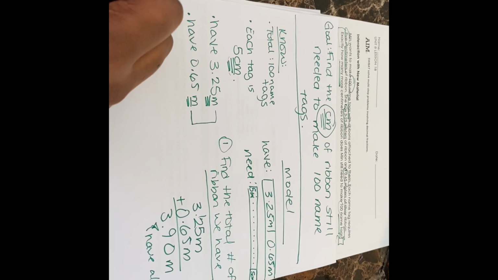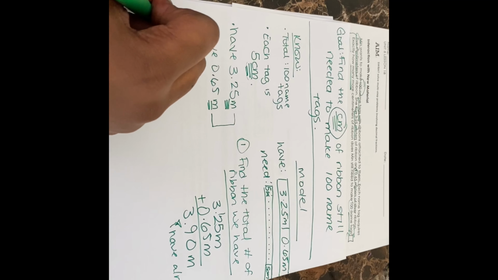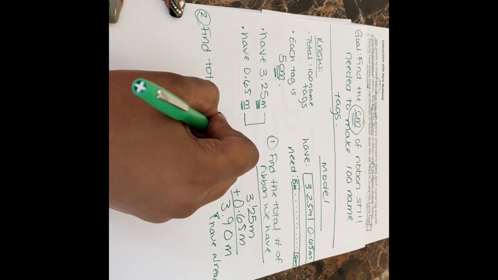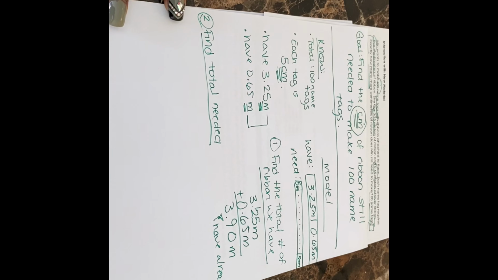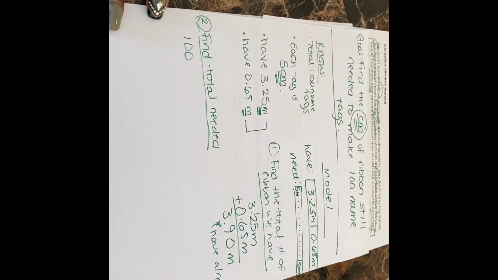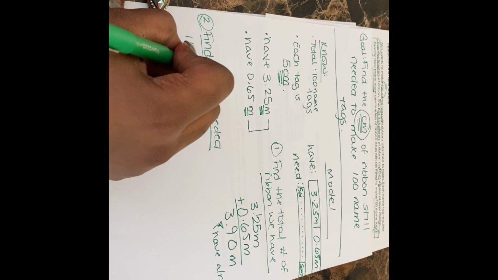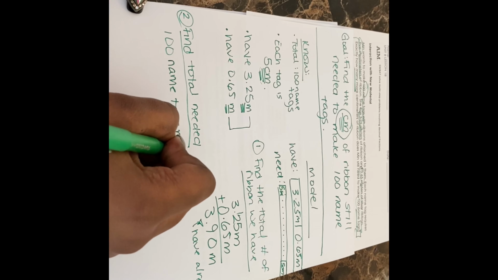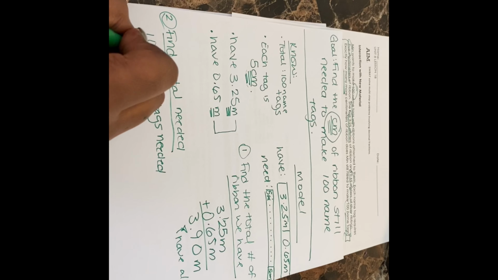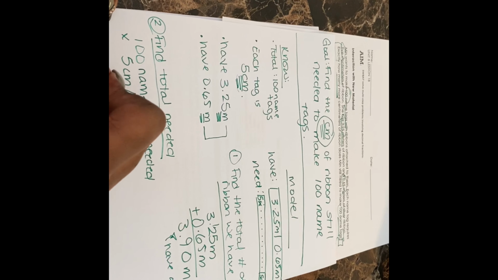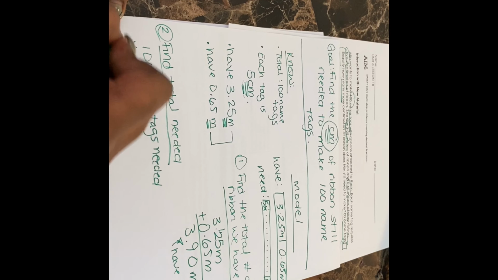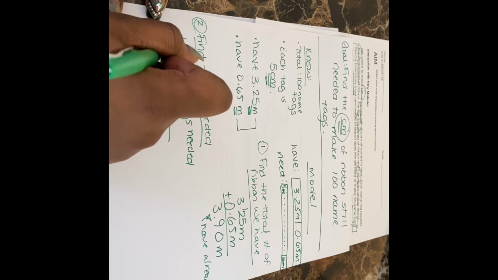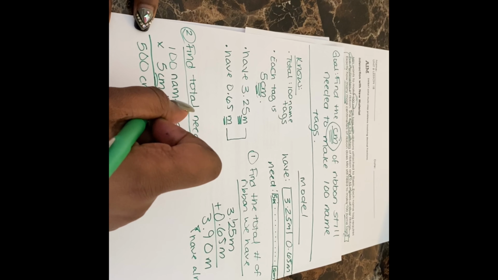All right, great, here we go, step 2. We're going to find the total amount of ribbon needed. So we already know, based off the context of our problem, that we need a total of 100 name tags. So 100 name tags needed. Each name tag is 5 centimeters, so 5 centimeters per tag. So we will need a total of 100 times 5. So we would need a total of 500 centimeters for all name tags.